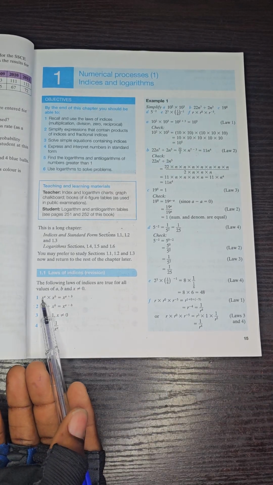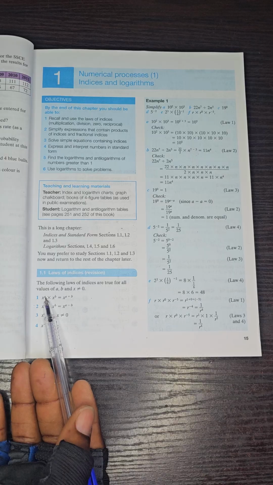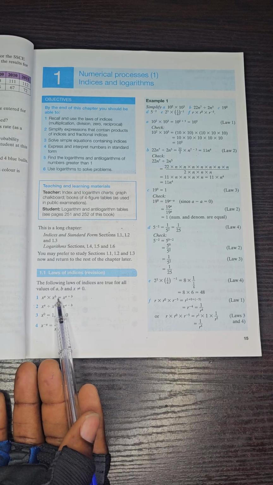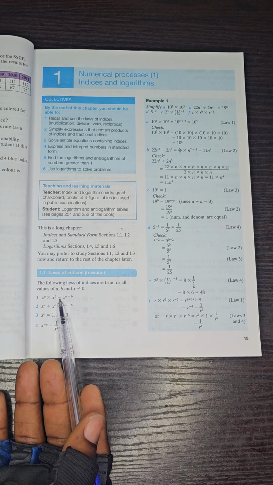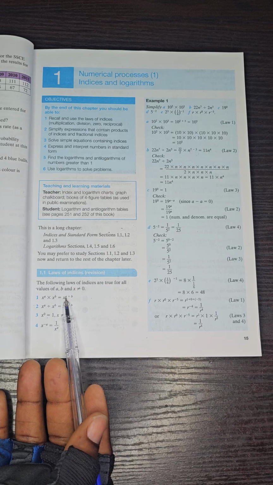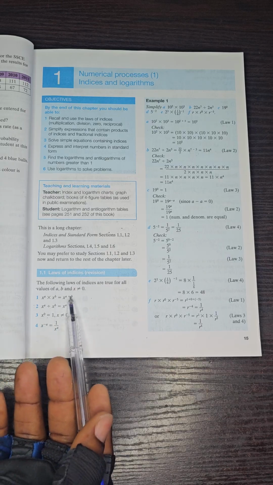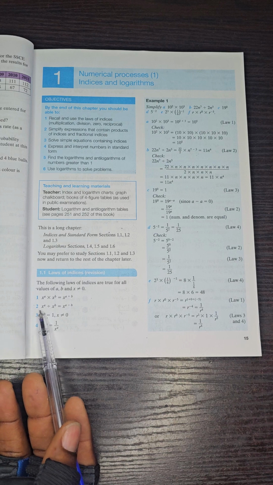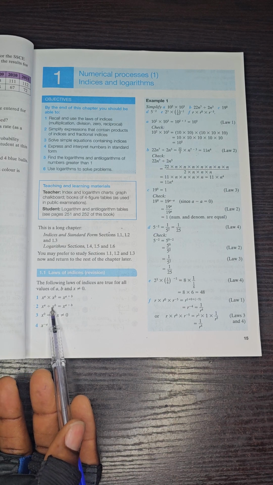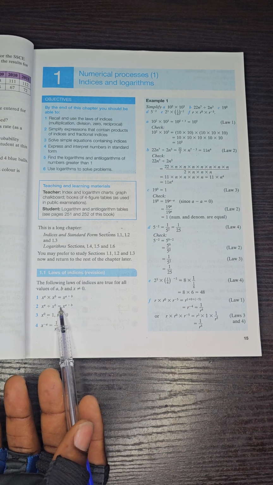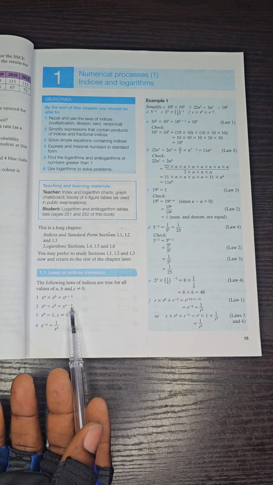The first law states that when x raised to power a multiplies by x raised to power b, it is equal to x raised to power a plus b, or let's say indices. The second one says when x raised to power a is divided by x raised to power b, this is equal to x raised to power a minus b.